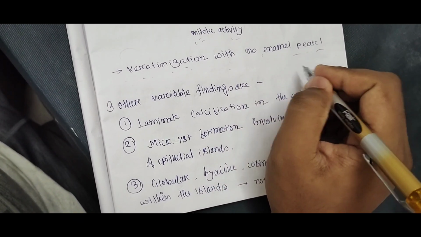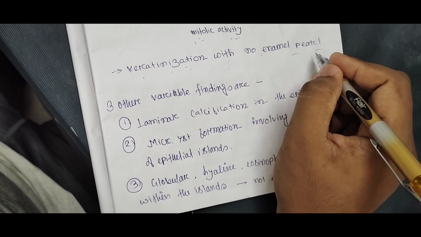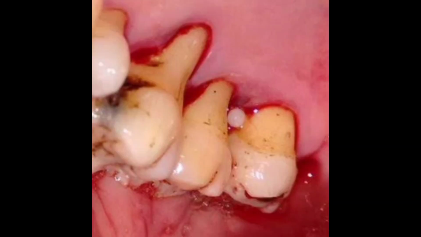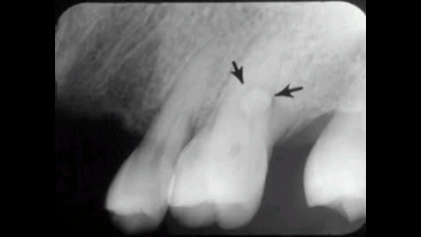What is the enamel pearl? Enamel pearl is a hard lump of enamel. It is a small droplet structure.